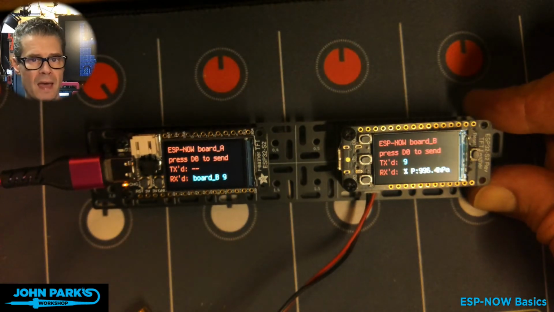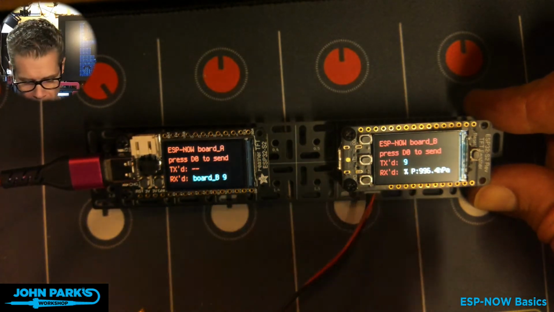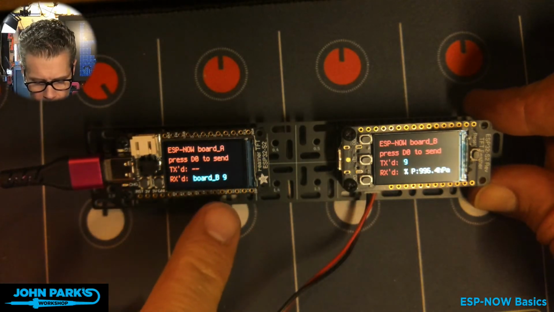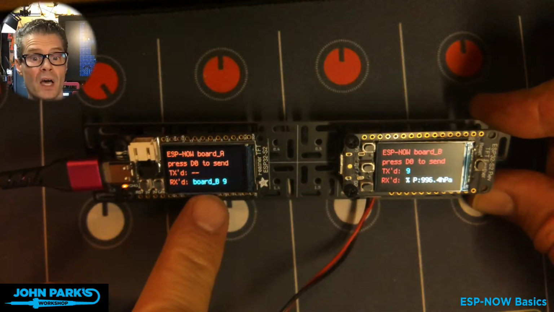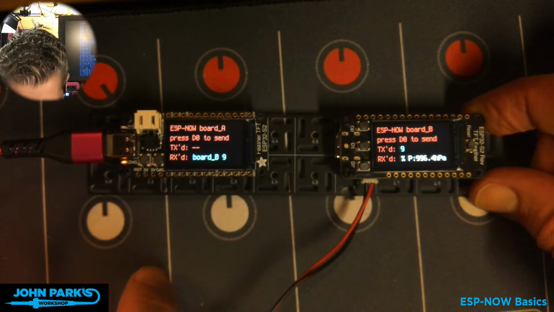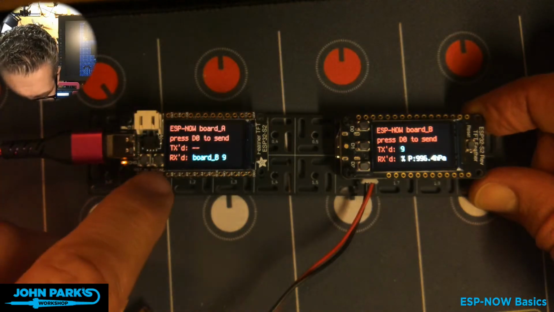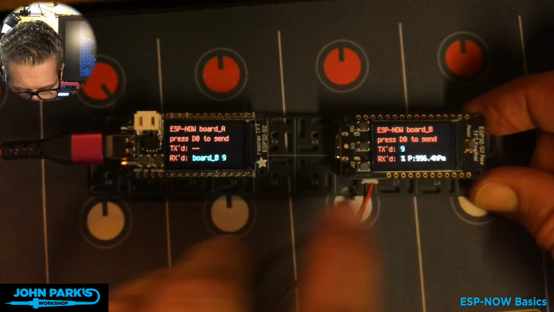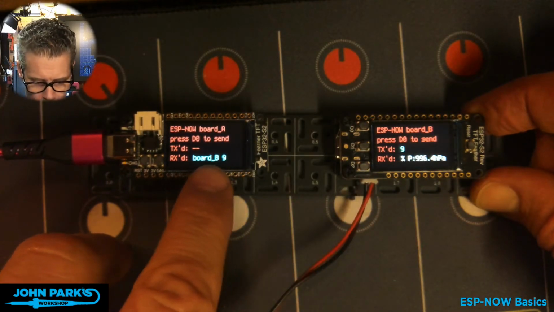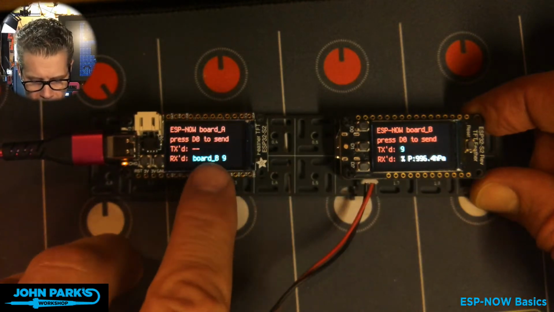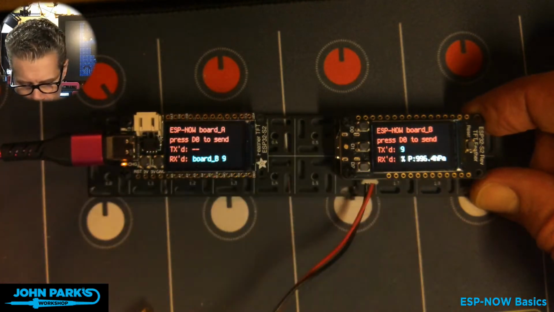So I'm sending that number as well as just the fact that a message is going from this board to this board. Over here, I'm keeping track of a couple of things. I've got the color of the board that's sending. So unfortunately, I'm using white on this one and blue. I'll change that in a second. But the blue color is the transmitted, and over here you can see the blue color is the received. This is board B, and it's sent over to board A, and that number 9 is in sync between them.